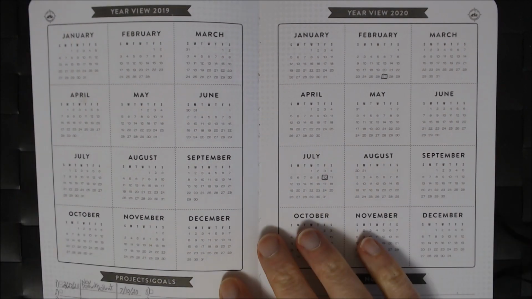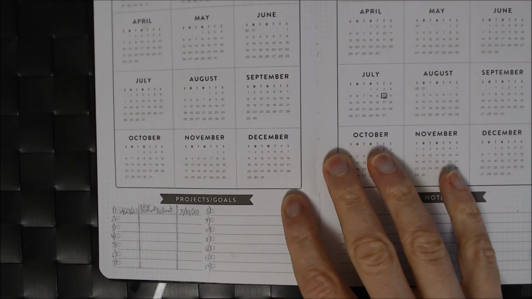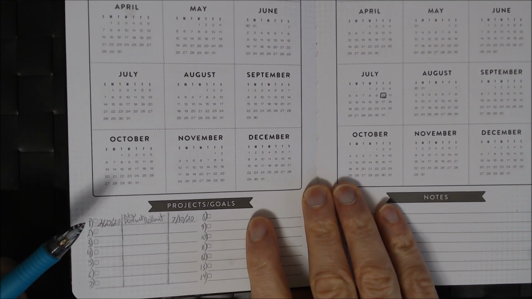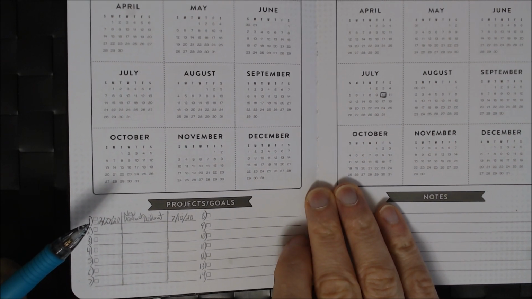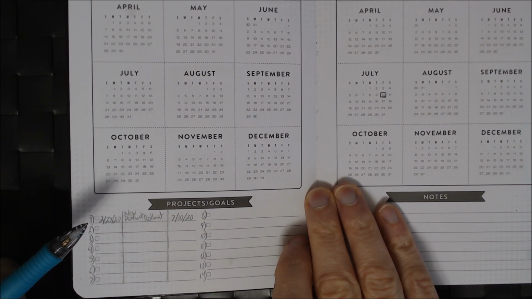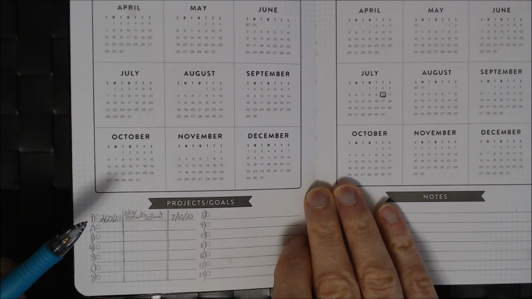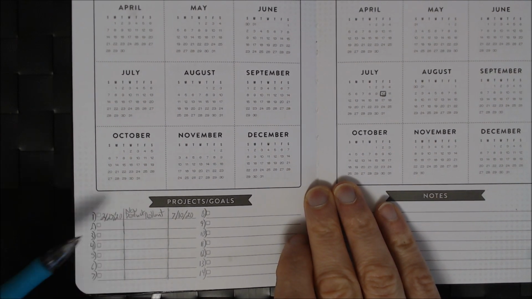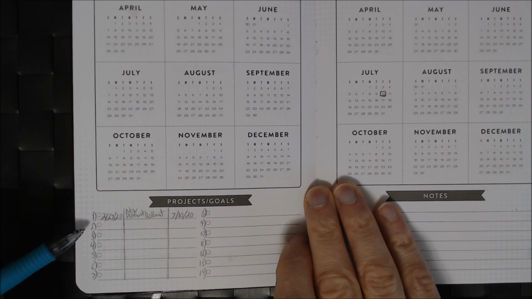And I kind of modified the project's goals section. I am a huge advocate of modification when you get this planner. Once you get some experience using it, you may find that you want things to be a little bit different than how I designed them, but there's room for that modification. I have put when the project starts, when it ends, a small description of the project, and I've numbered each row.